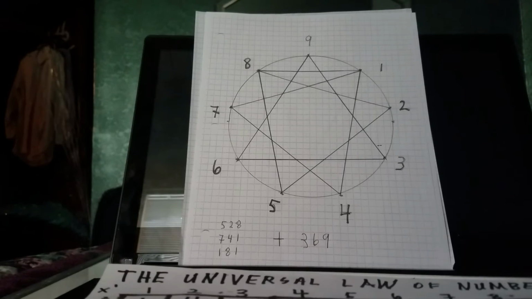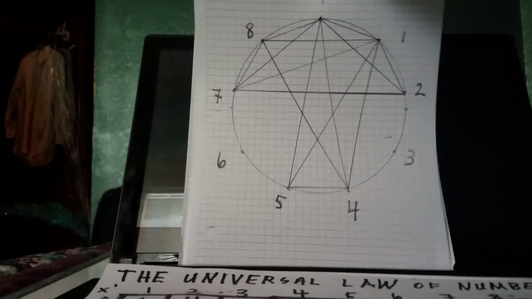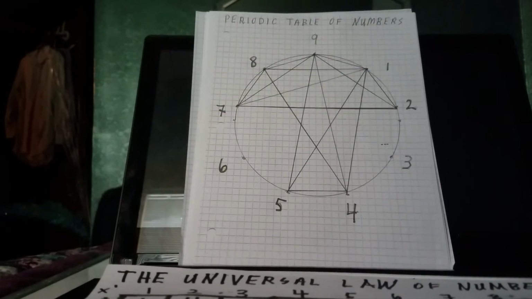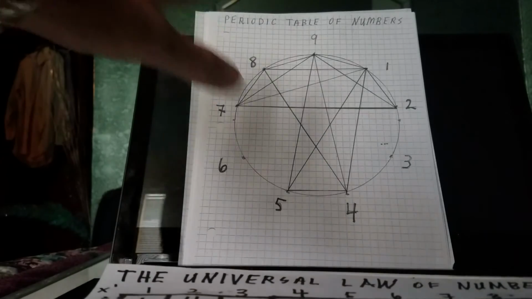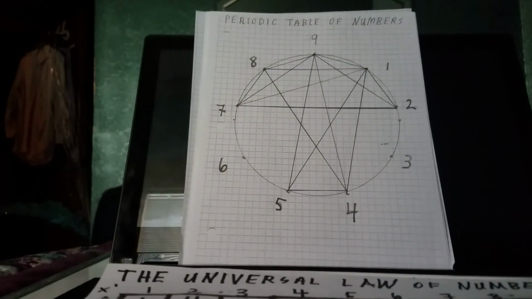And that's the geometric structure that we arrive at when we connect those lines. This would be the periodic table of numbers just by itself.